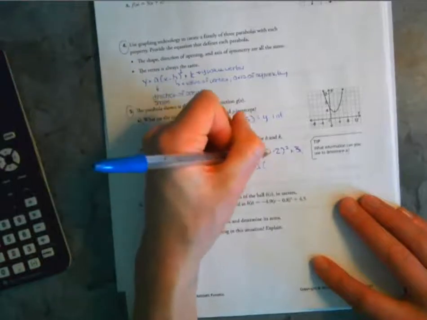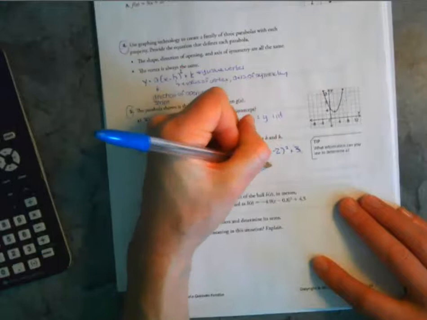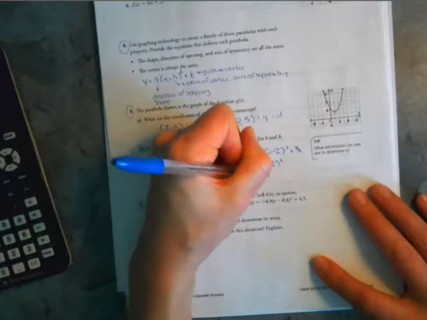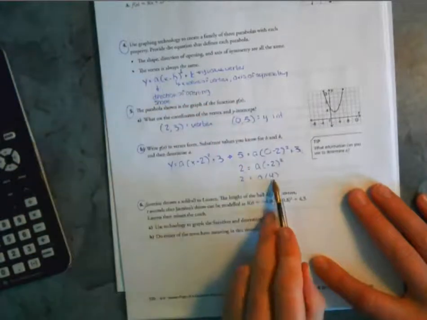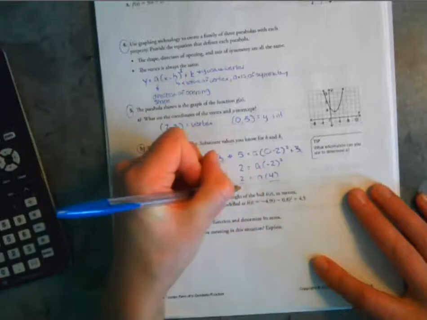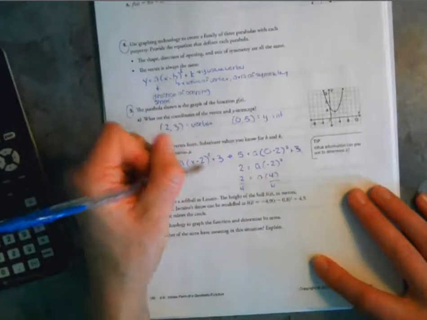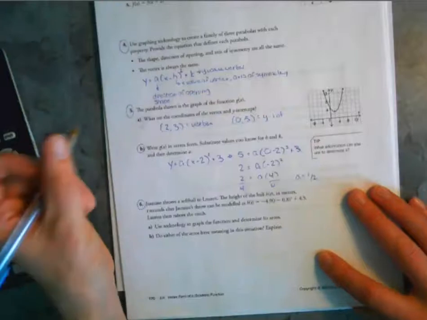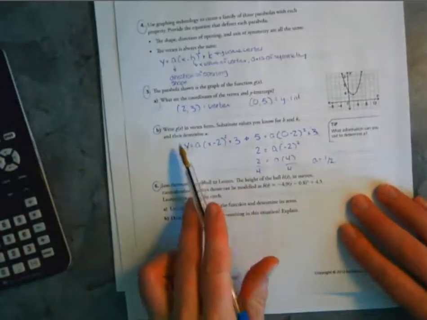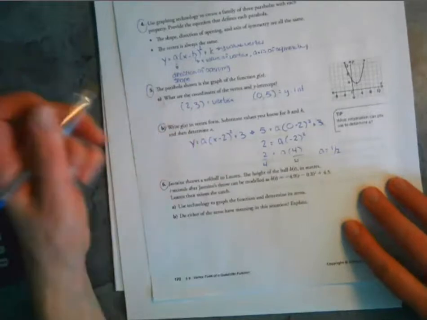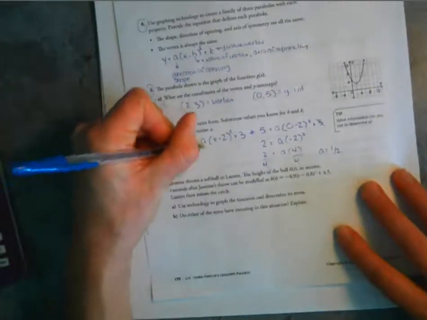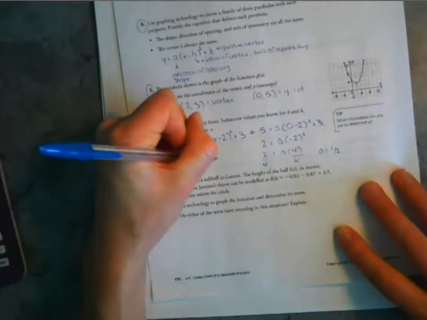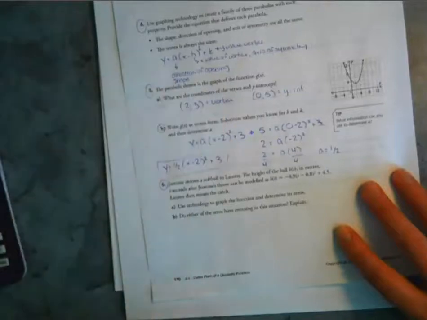So I can say a equals, and then I'm just going to simplify. 0 minus 2 is negative 2, and I want to square that. So negative 2 squared is 4. So I have a times 4 is equal to 2, and then I need to just divide away this 4 from both sides. So now I know that a is going to be equal to positive 1/2. And so now if I wanted to write my full equation, it's just going to be the same as this with my a value substituted in. So it's going to be y equals 1/2 (x minus 2) squared plus 3. So that's my final equation.